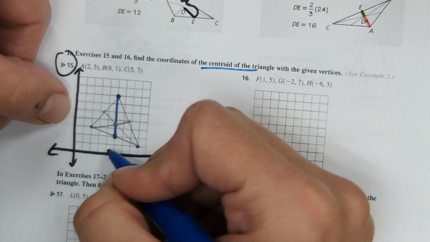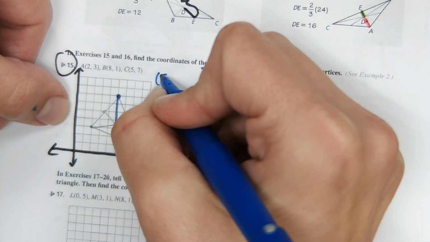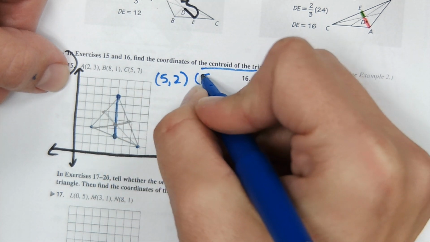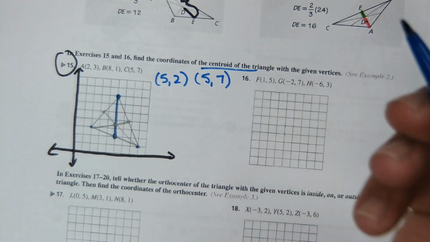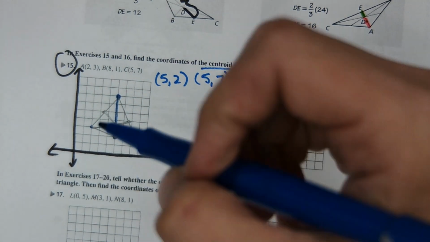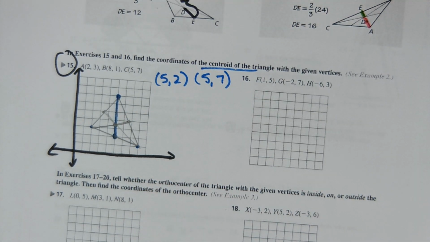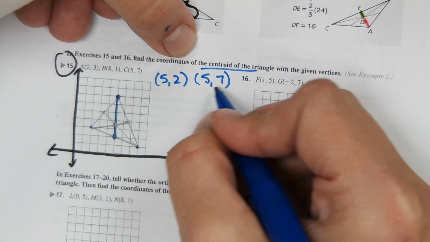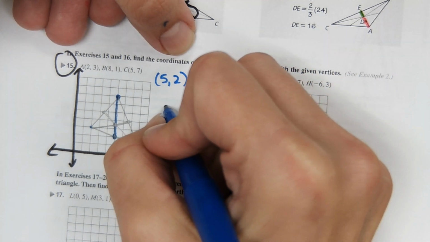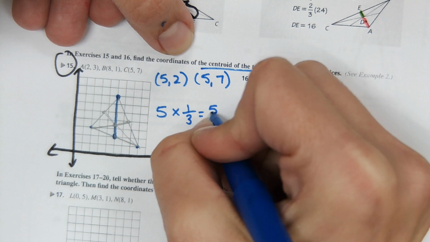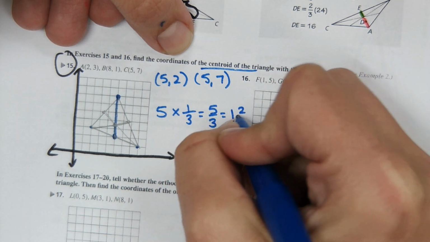And I'm going to find the coordinate that's 1/3 of the way to the next one. So this right here is at 5, 2. And then this point is at 5, 7. We graphed 5, 7. And we need to know what the coordinate is that's 1/3 of the way there, or in a 1:2 ratio. So this is 5 units apart. So I need to find out what 1/3 of 5 is. I get 5/3, which is 1 2/3.